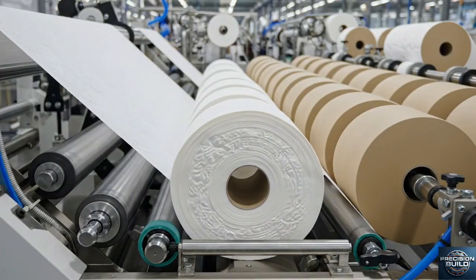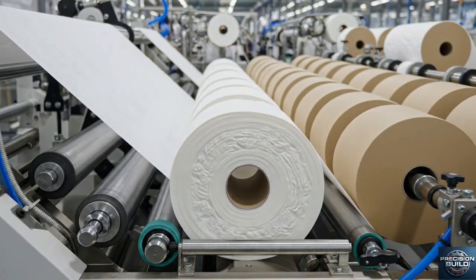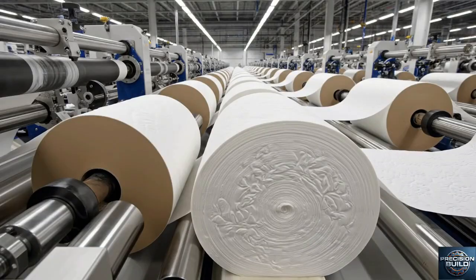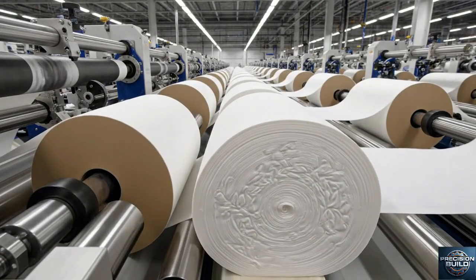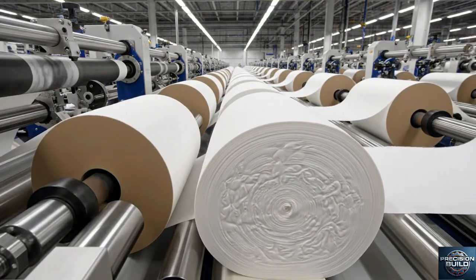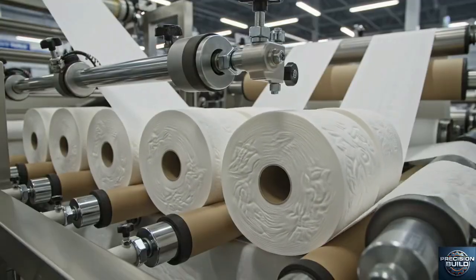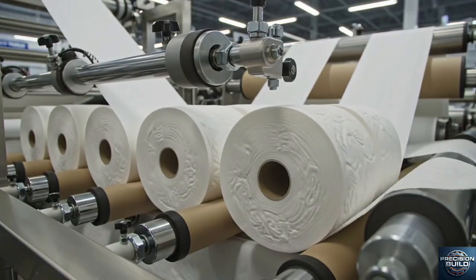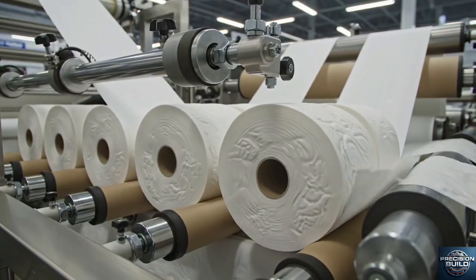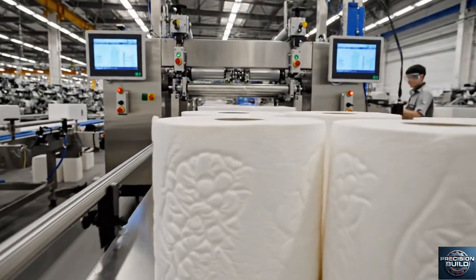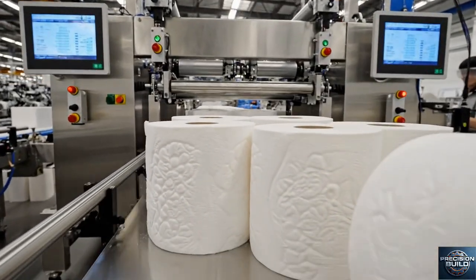Rotating cardboard cores collect the tissue layers, forming tightly wound rolls with consistent structure. Continuous winding forms long, uniform tissue logs before they move to the next precision processing stage. Automated tension systems keep the tissue perfectly aligned, ensuring every roll maintains uniform density and structure. The continuous tissue logs move toward the perforation system, where precise sheet divisions will be created.